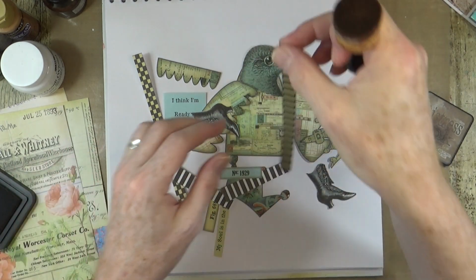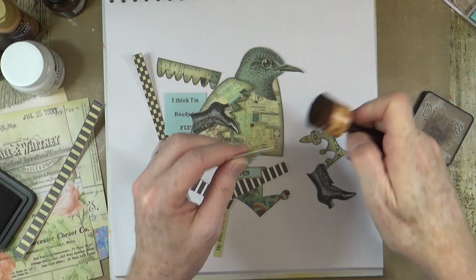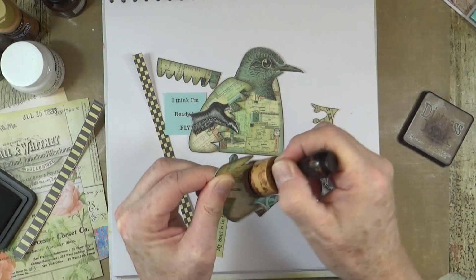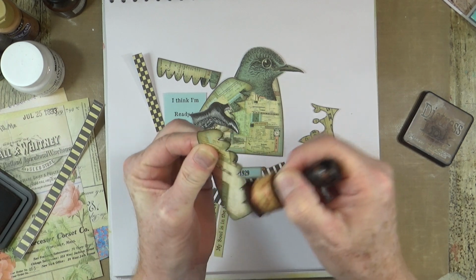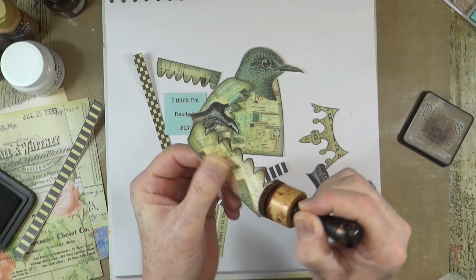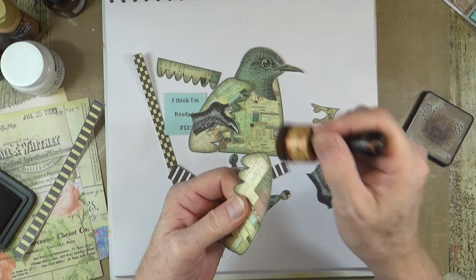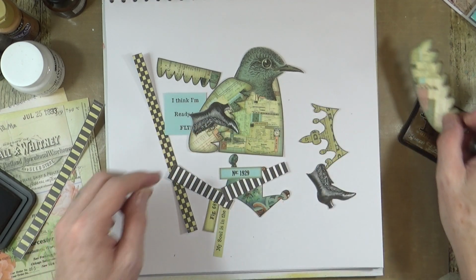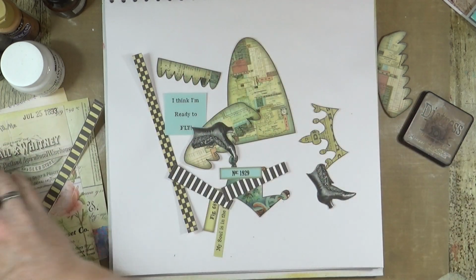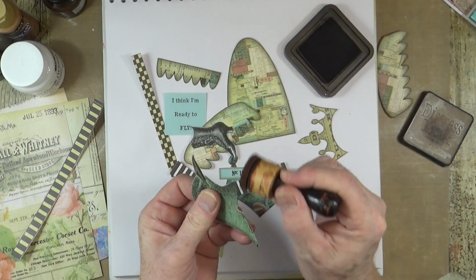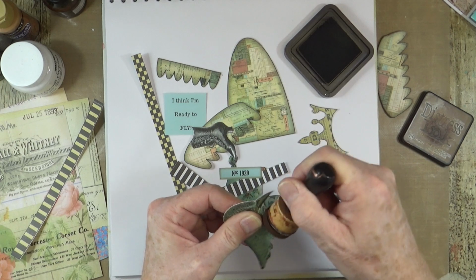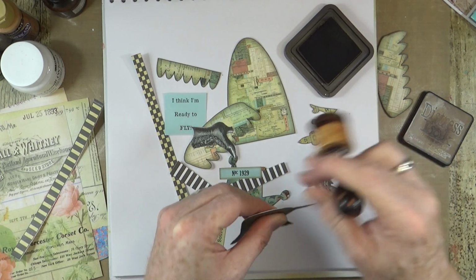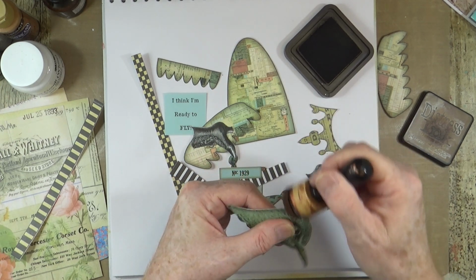Right, so I'm going to take things like the bird's wings and just go around and get rid of some of those raw white edges. Obviously some of these elements will disappear because they're going to be going underneath other elements, as they'll be layered, as is the nature of a collage.